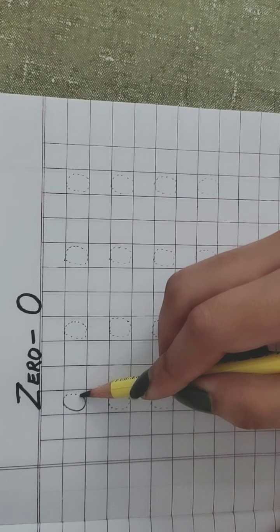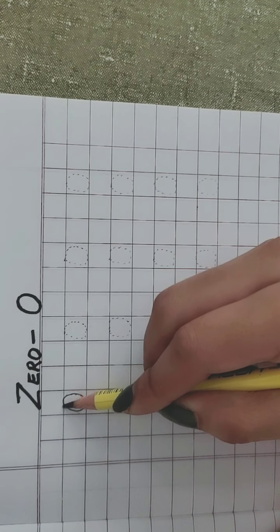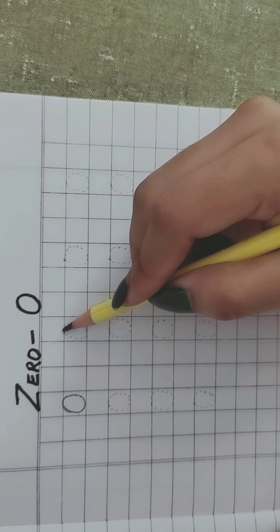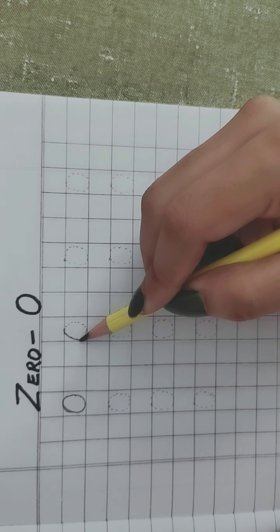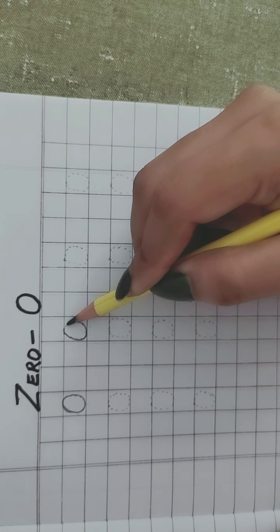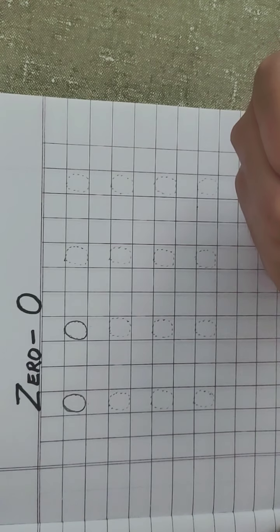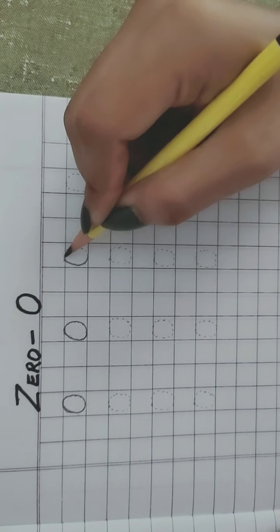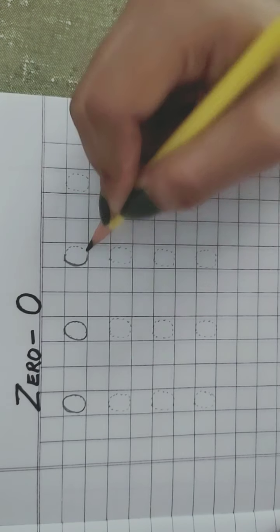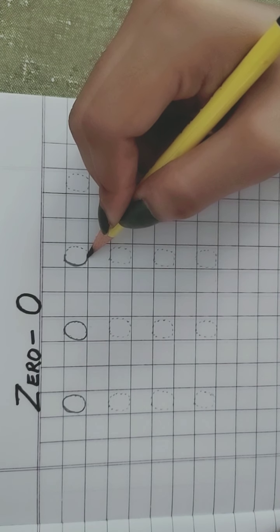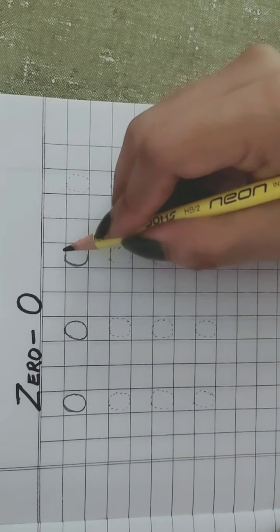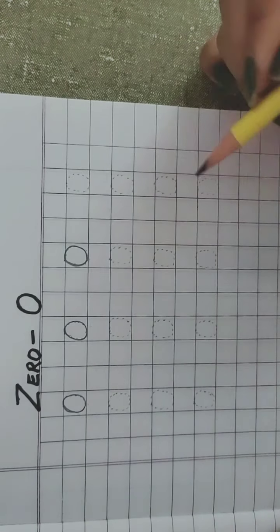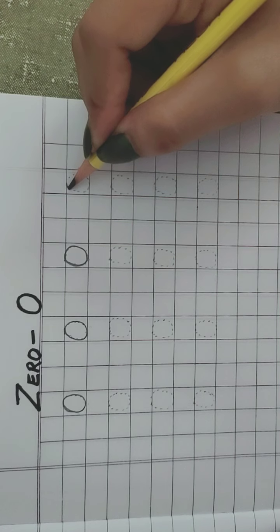Half curve, 0. Okay? Again, half curve, 0. Okay? पहले आप क्या करोगे? ऐसे half curve करोगे. Okay? Half curve. C बनाएंगे like this. पहले ऐसे C बनाएंगे ऊपर से लेके नीचे तक. Okay? And then another C. Okay? Like this. Again, half curve.